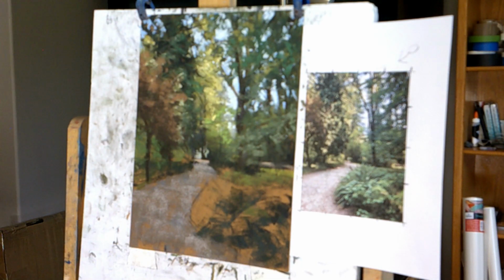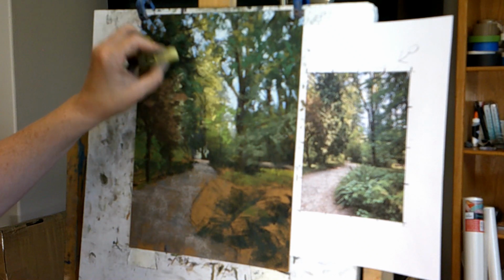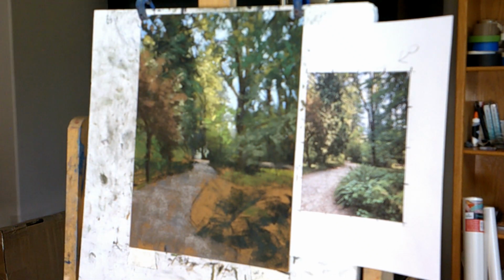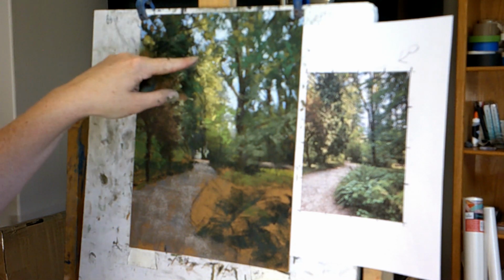Back in, just like that. And I also noticed that needs to, there we go. That one branch, I was working around it, and that's never good because then it leaves a halo.